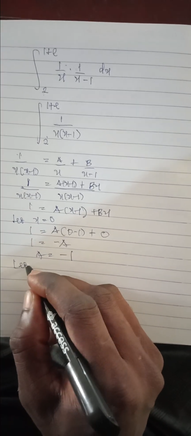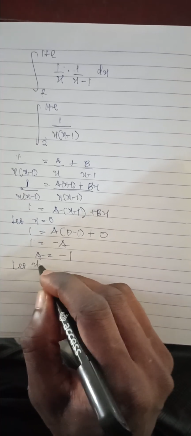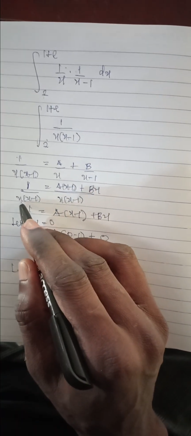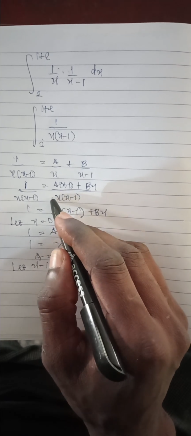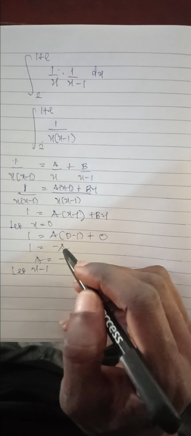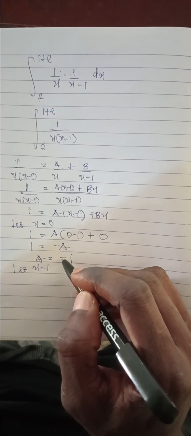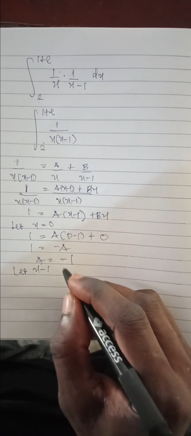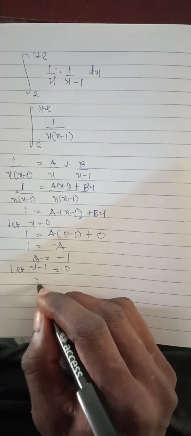Now the next factor will be u minus 1. Don't forget that from these factors we have here, there are two main factors: u and u minus 1. So we are going to equate each factor to 0. When we first equate u to 0, we arrive at a is equal to minus 1. When we now equate u minus 1 to 0, what will be the result? u is equal to 1.